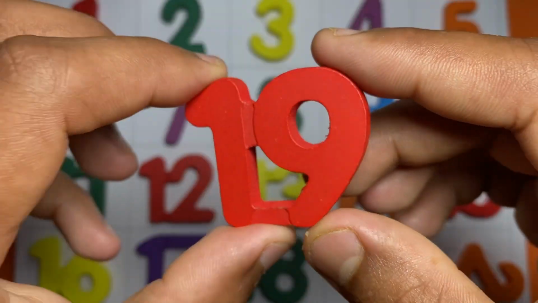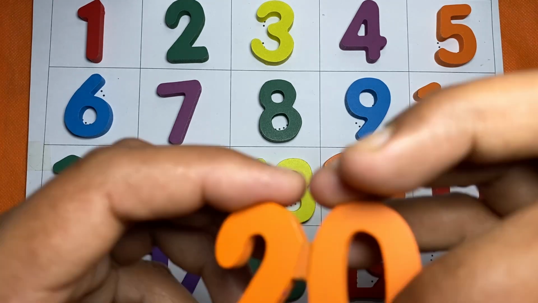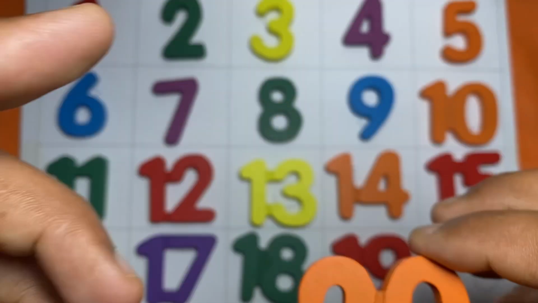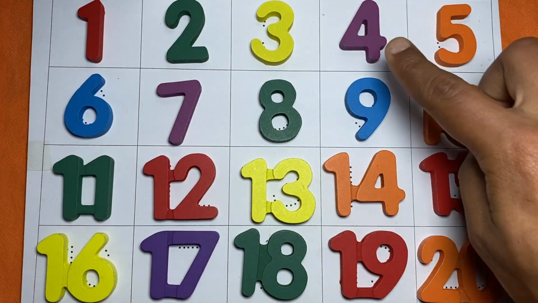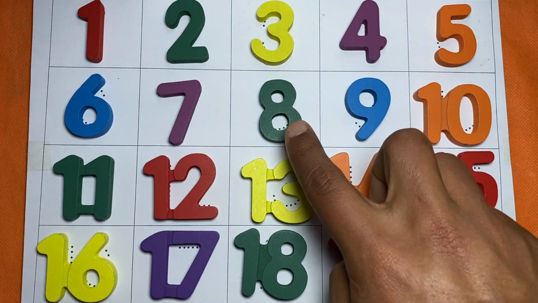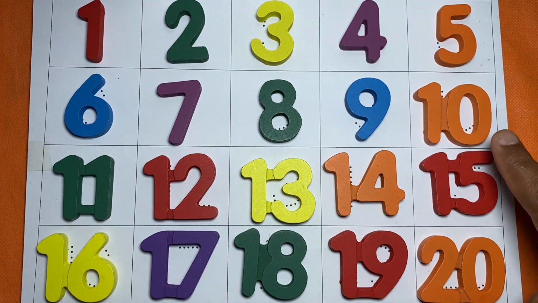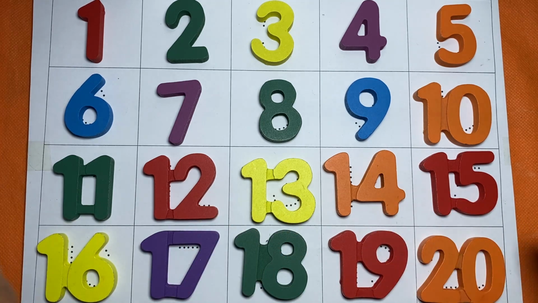19, 19. 20, 20. 21, 2, 3, 4, 5, 6, 7, 8, 9, 10, 11, 12, 13, 14, 15, 16, 17, 18, 19, 20.